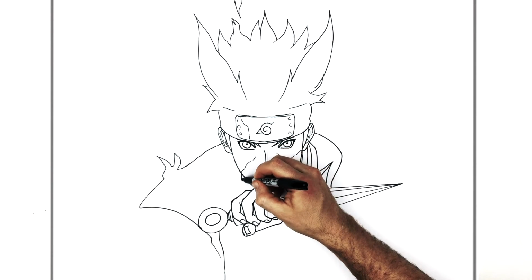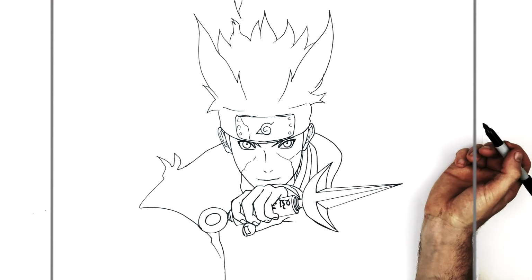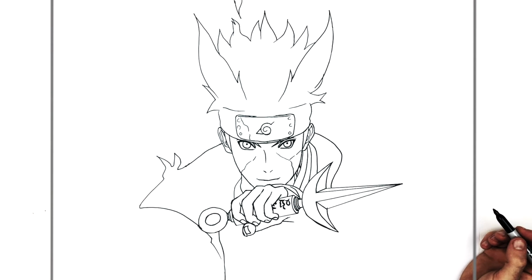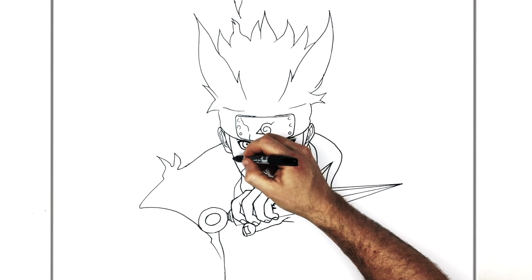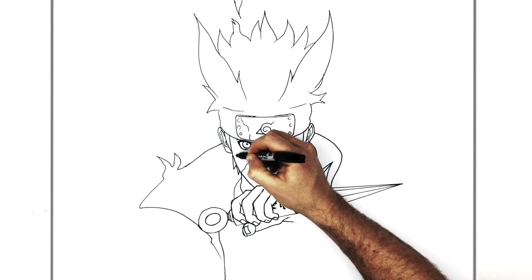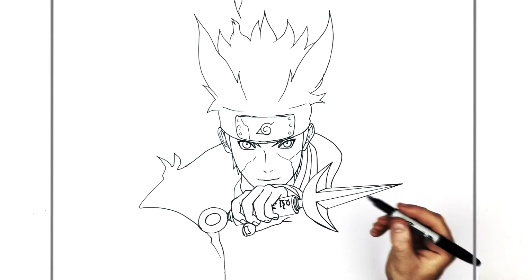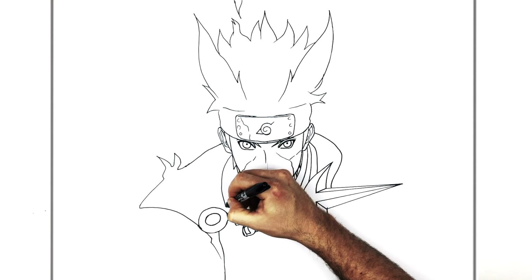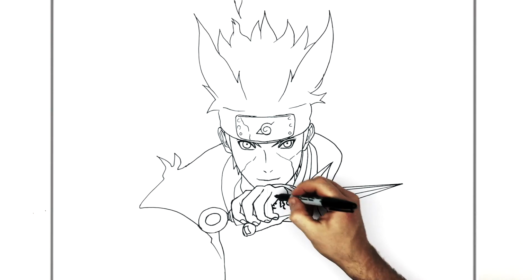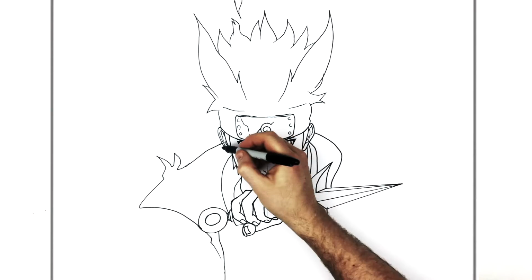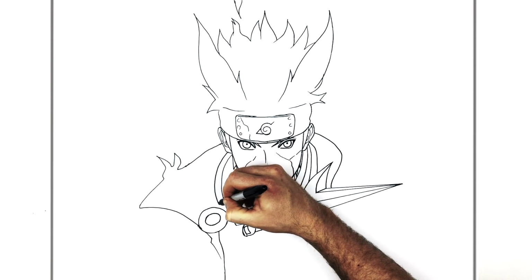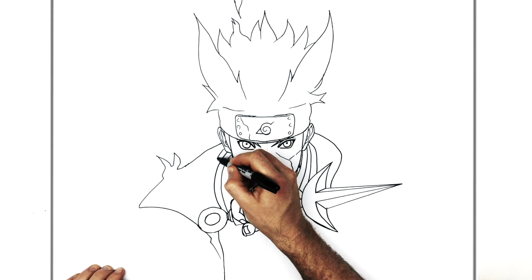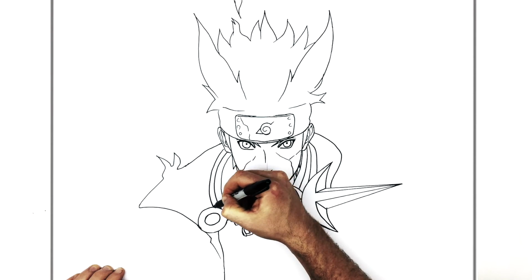So like a neckline, just say here. Then inside of the collar. And some hair just here. And then collar, curve line, one that way. So, and then another one there, and one more down like that.